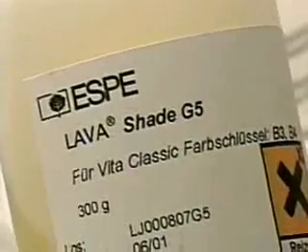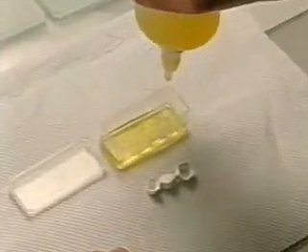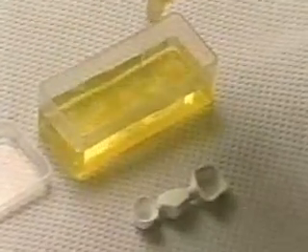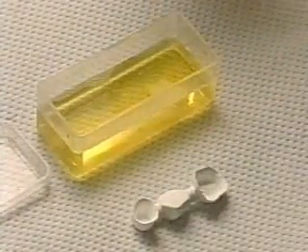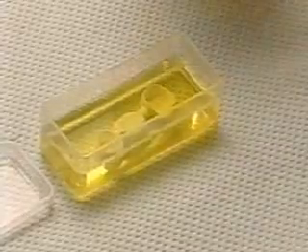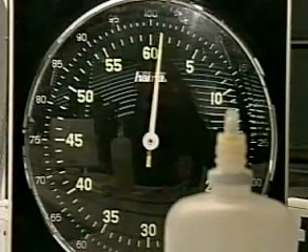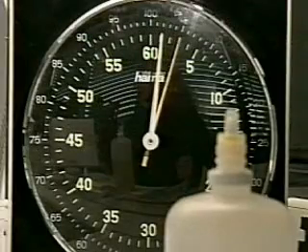A special feature of lava is that the frame, not yet sintered, can be dyed with one of 7 lava shade liquids. The colors are associated with the Vita Classic color scale. Instead of being pure white, the frame is given a basic color matching the desired tooth color. Immersion takes 2 minutes.